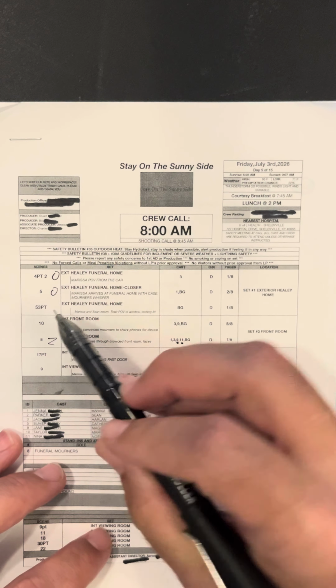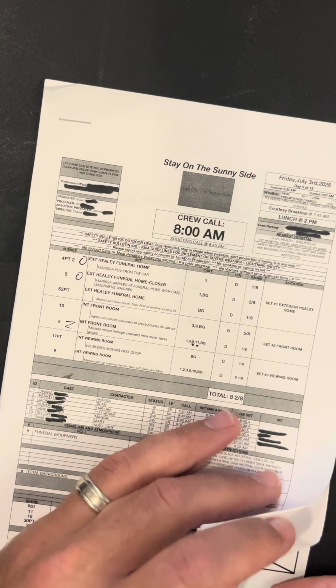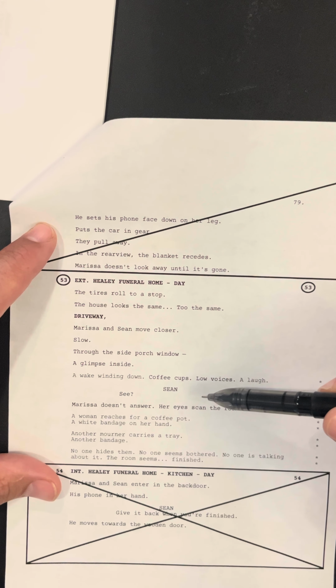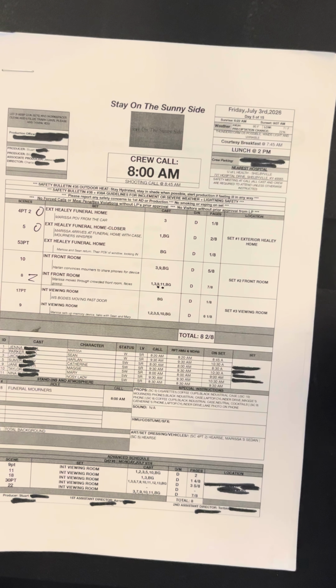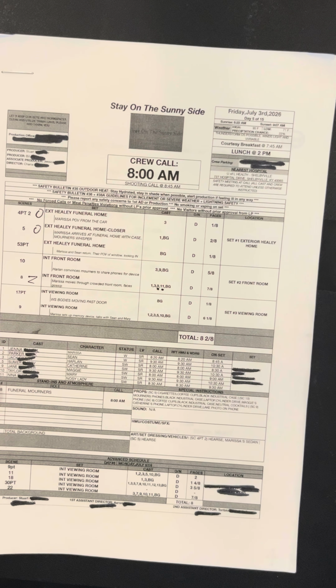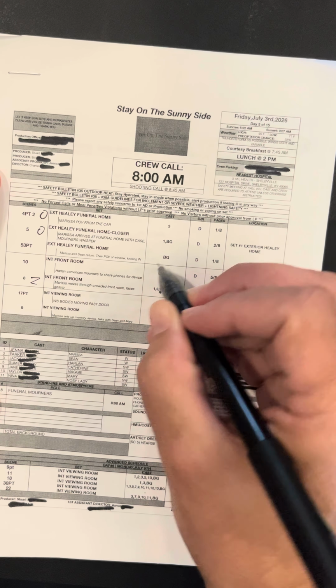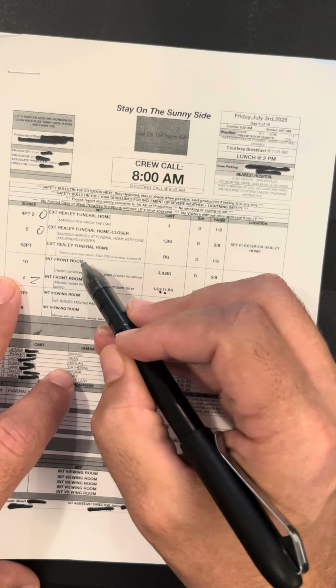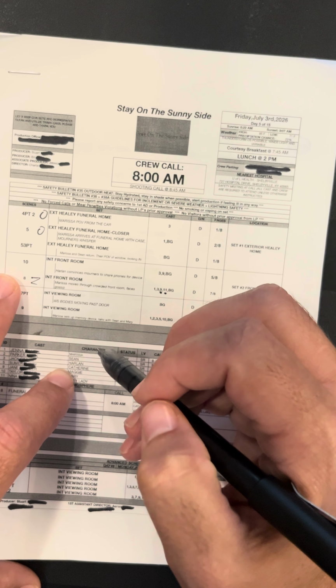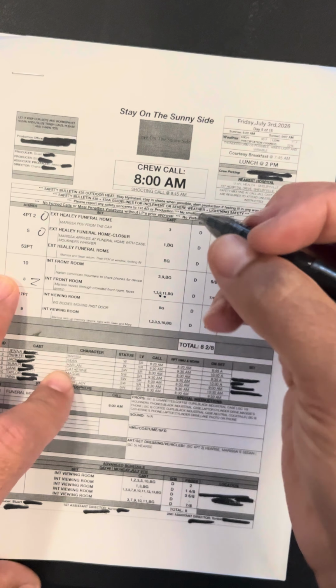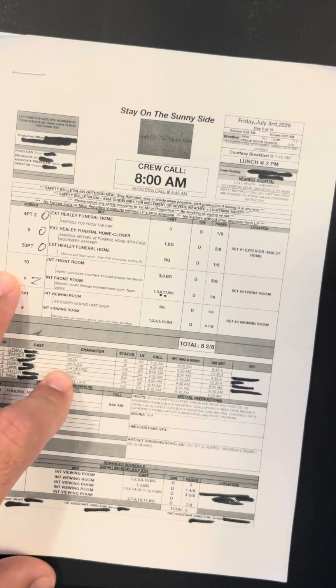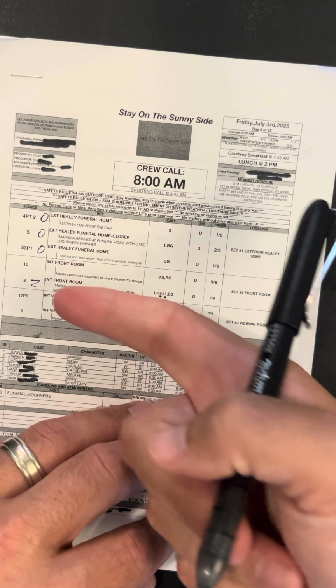So let's continue. Let's go to 53. Sean has 1 line. Usually I try not to wire somebody for 1 line, but sometimes, depending on the framing, you might not be able to get around it. So let's just go ahead and assume. Okay, so it looks like we're actually doing the POV, looking out of the window. So no dialogue, actually. So let's go to scene 10.